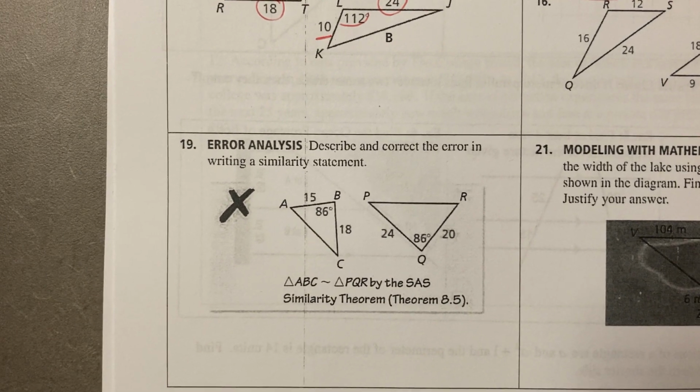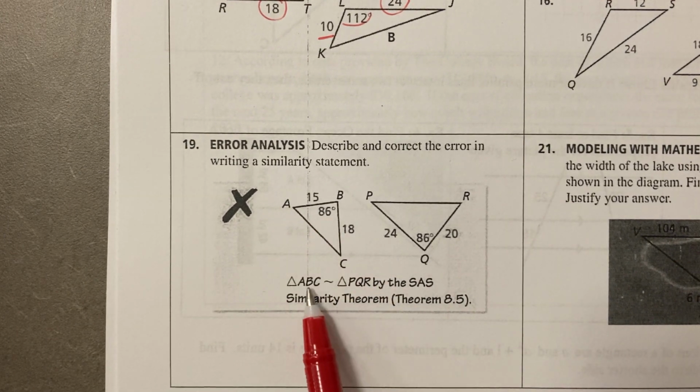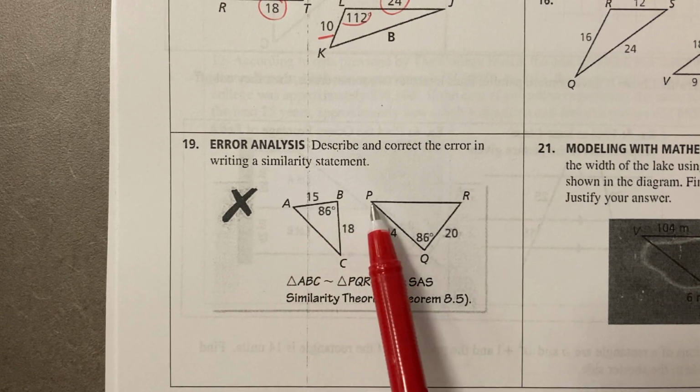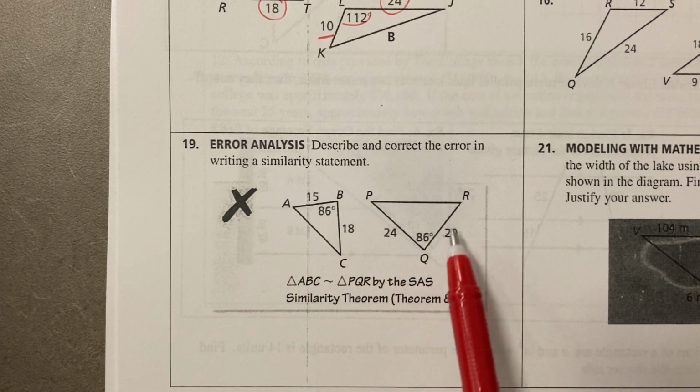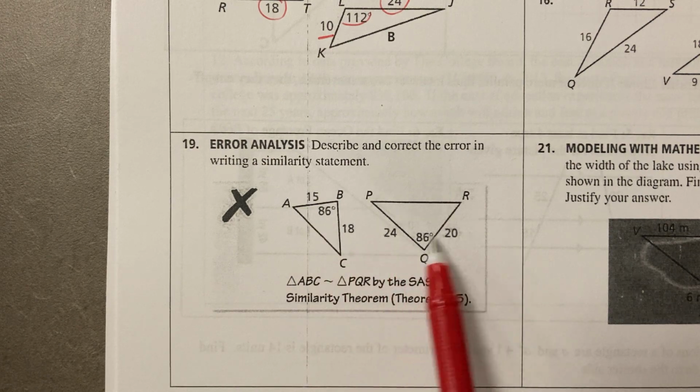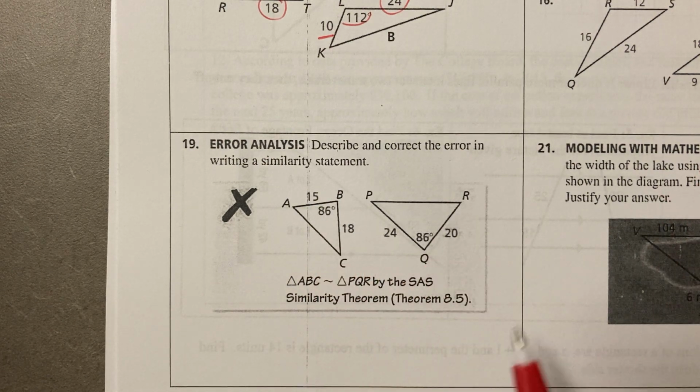Error analysis, let's go down here. Describe and correct the error. They said that triangle ABC was similar to triangle PQR by side, angle, side. Well, first, let's check and see if these are actually proportional.